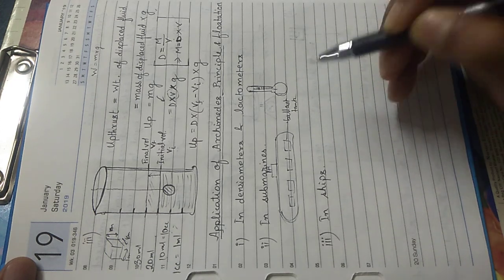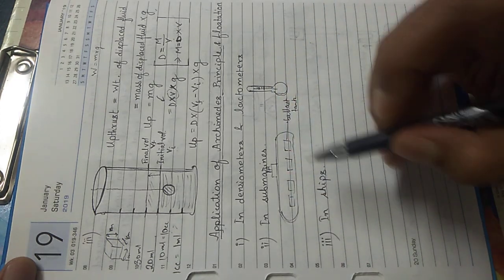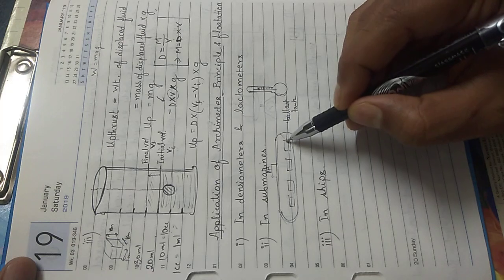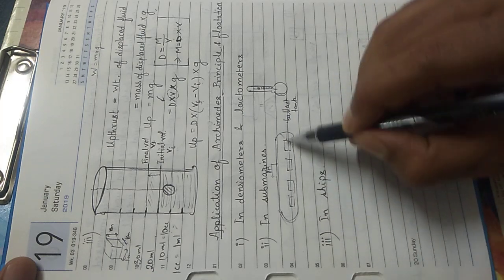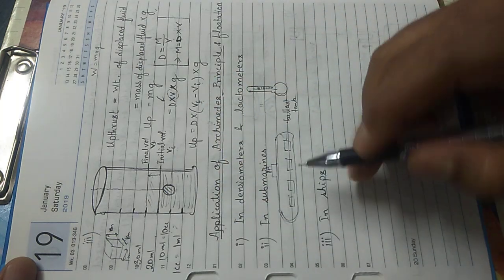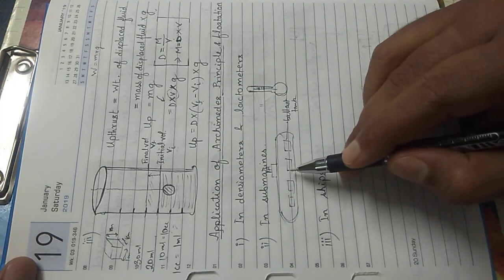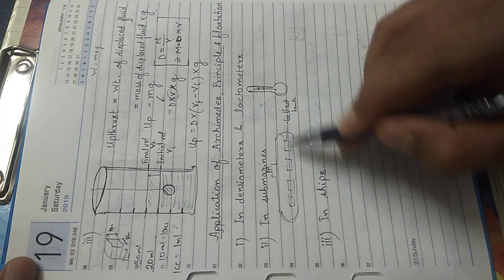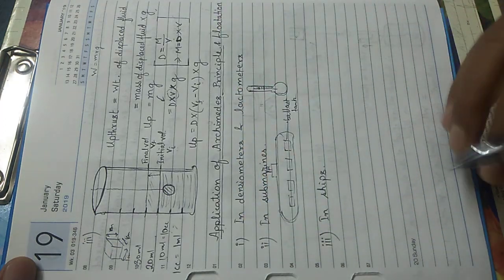So suppose the submarine has to sink. There are engines which will allow the ballast tanks to get filled with water. The moment they get filled with water, the submarine will become heavy and it will sink. When it has to resurface, they will switch on the pump again. The water will be pumped out, and the submarine will become light, and it will start floating.